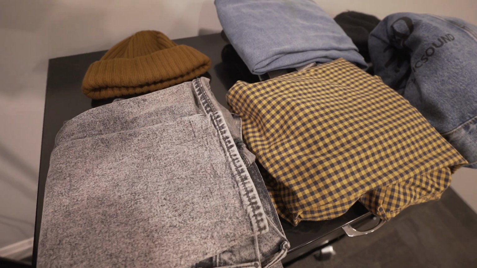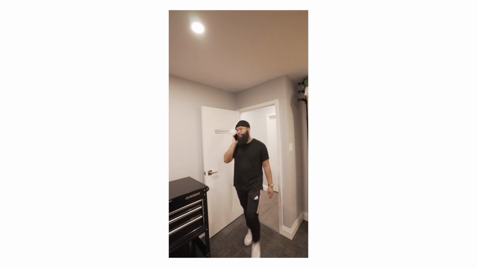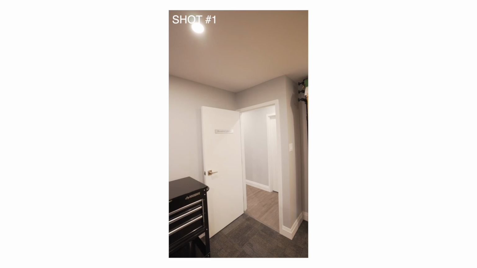So I'm going to be doing 4 different scenes in 4 different outfits. I'm also going to be shooting this vertically since I want to use it for my Instagram page. The steps are all the same regardless whether you want to shoot it vertically or horizontally. So once you have your camera set up on a tripod, walk in and shoot your first scene.